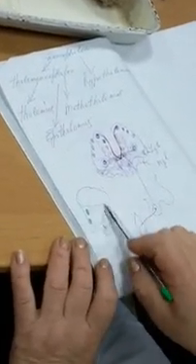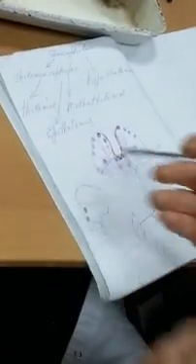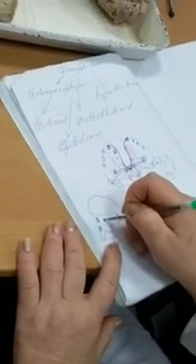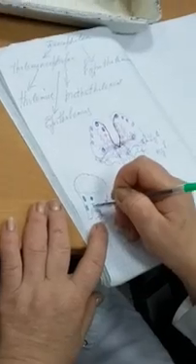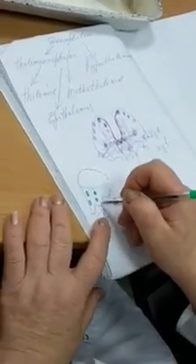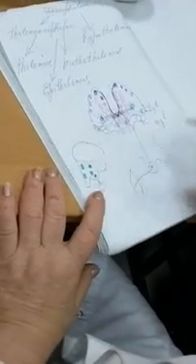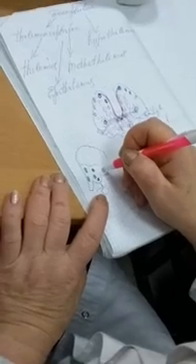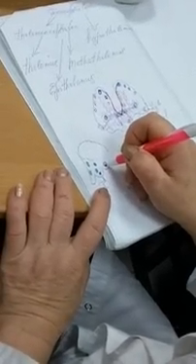What is this? The lateral wall of the third ventricle. Here will be paraventricular dorsal, paraventricular ventral. Here will be the nucleus of the tuber cinereum, and here will be the subcortical smelling center.